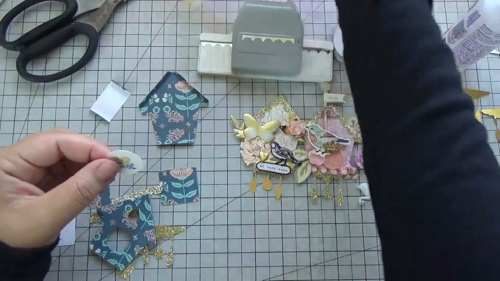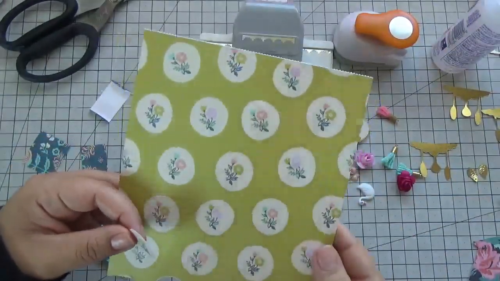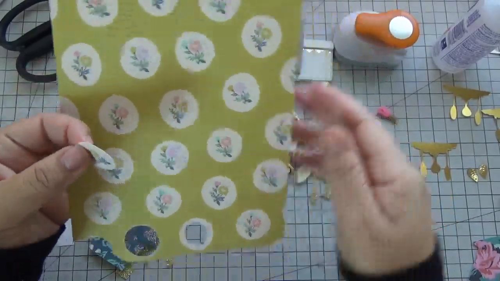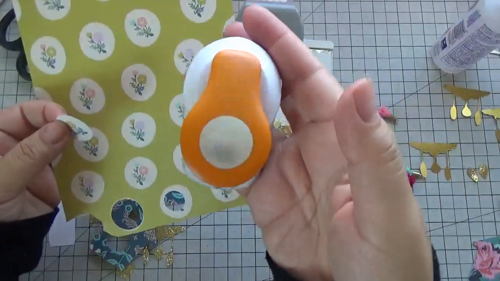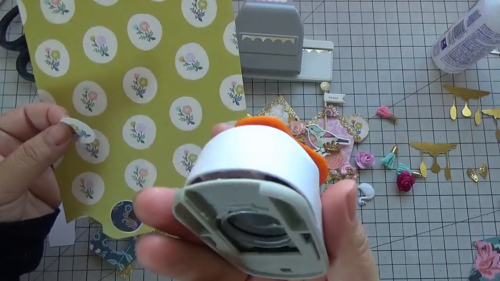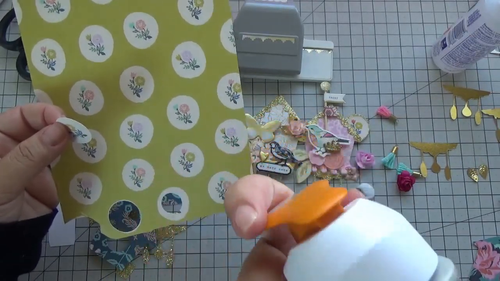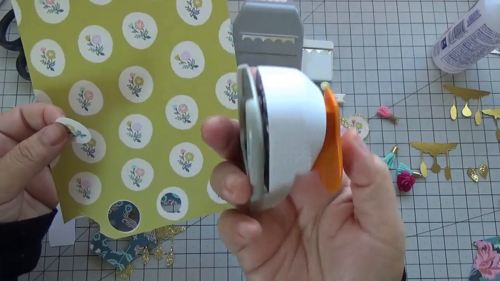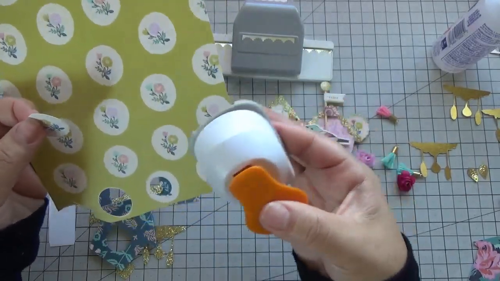These are from the Willow Lane paper, and this is how they come. And then I do have a circle punch. It doesn't have the measurements on here. Huh, okay. I don't know the measurement on this, you guys.